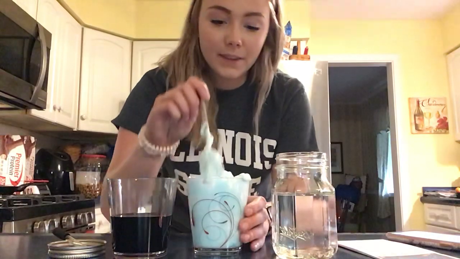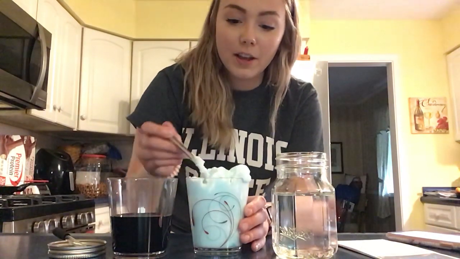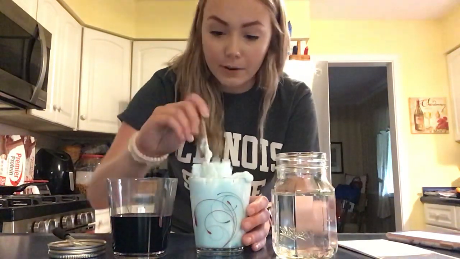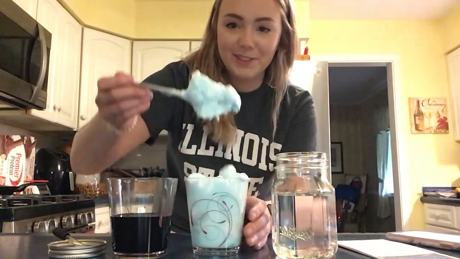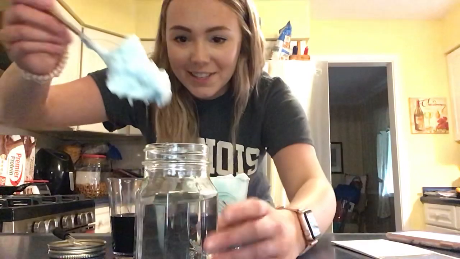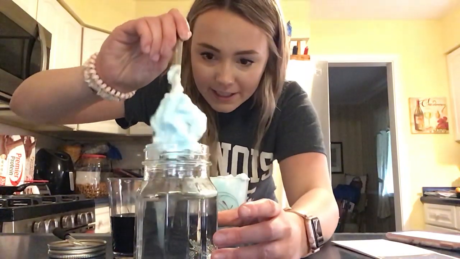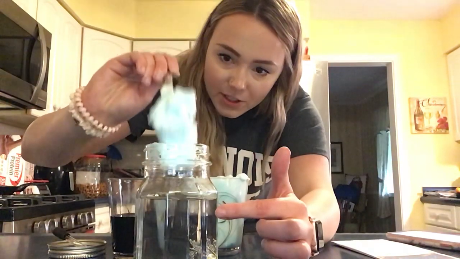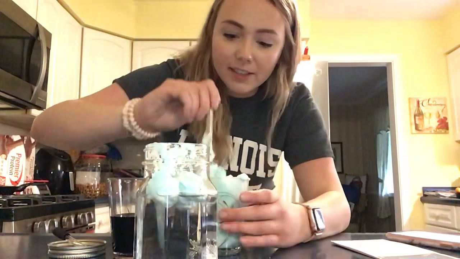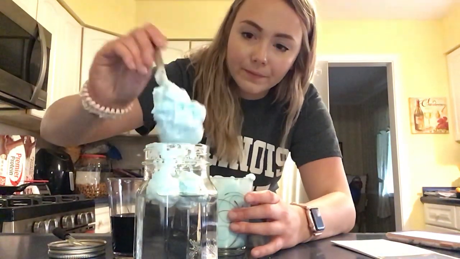So we are going to create part of the water cycle, and I'm going to discuss what part of the water cycle we're going to be creating as we go along in the experiment. So here we have some shaving cream that's going to act as our cloud. I'm going to take our shaving cream and put it into our cup. I have water up to about here, and the shaving cream is just going to kind of rest up on top of the water.